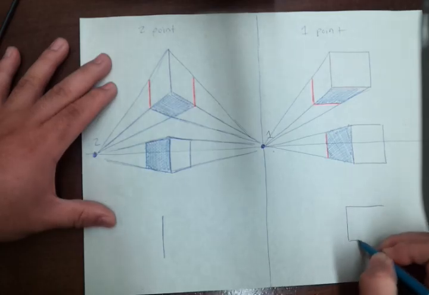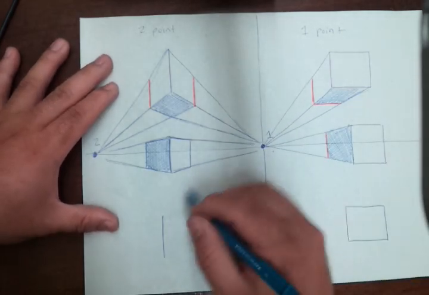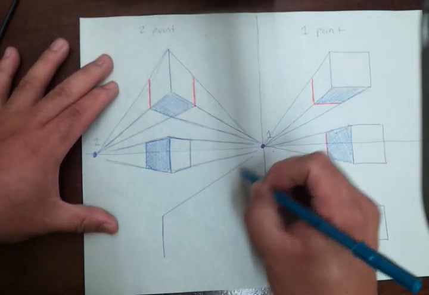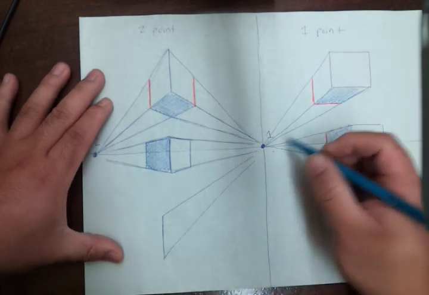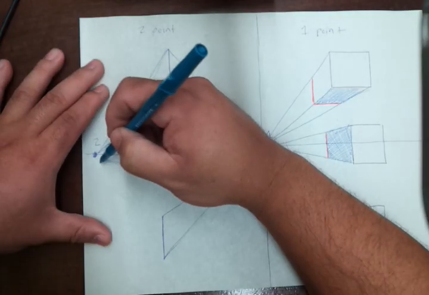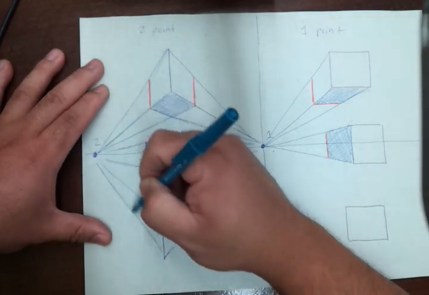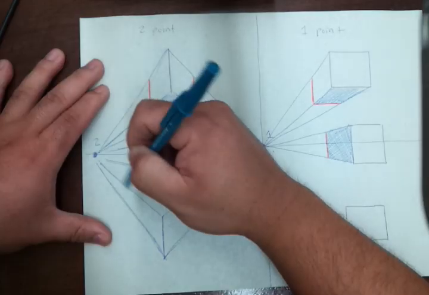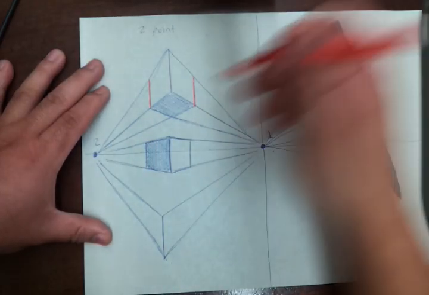Alright, and I'm going to do one on the bottom to make sure I cover what these three-dimensional forms look like above, on the horizon line, and below the horizon line. So again, start with a vertical line, take it to both sides, and then come through.